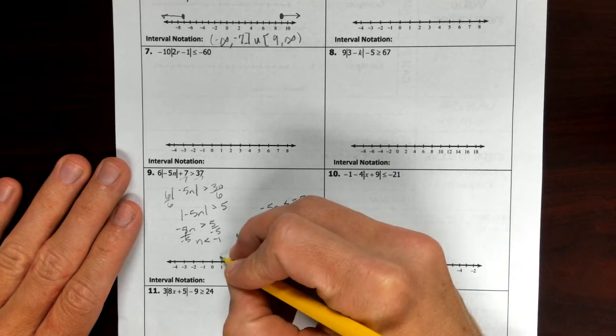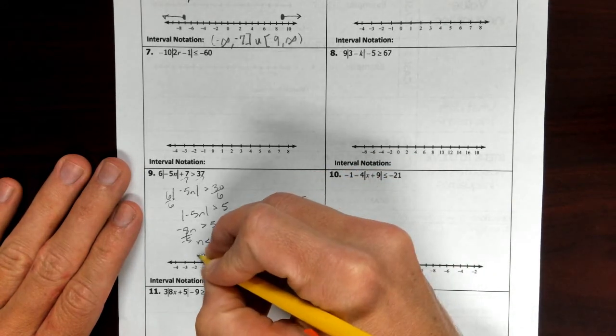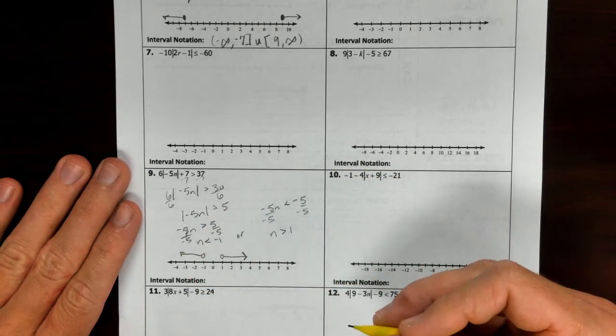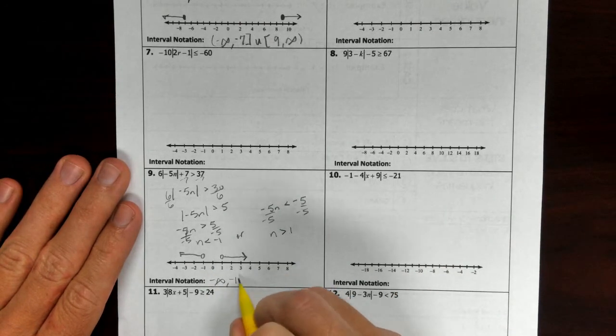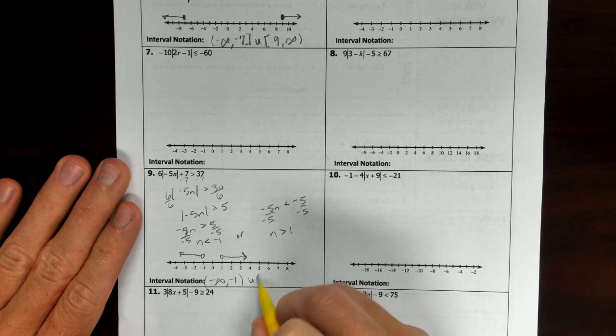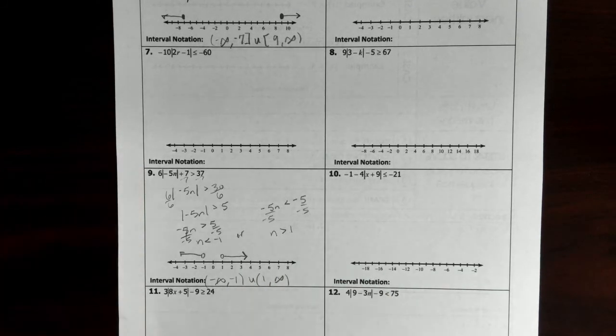Find your point at positive 1. It's going that way. Find your point at negative 1. It's going that way. There's your graph. To write it in interval notation, negative infinity to negative 1, both parentheses, union with 1 to positive infinity, and beyond. Last one, let's do number 12.